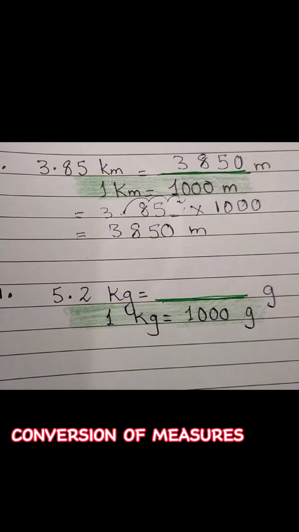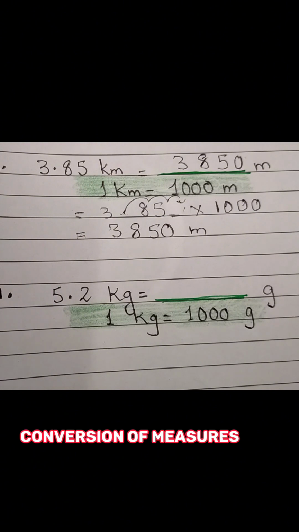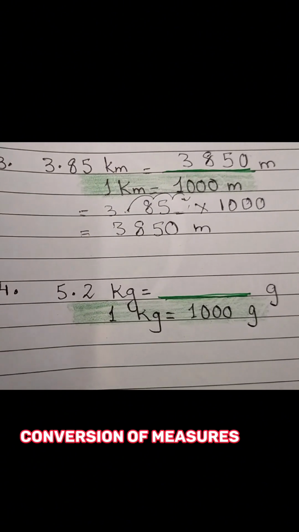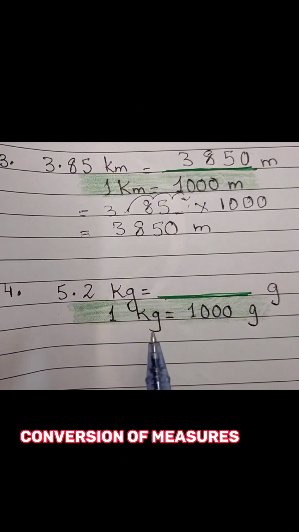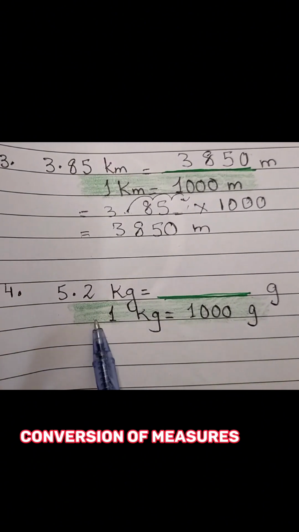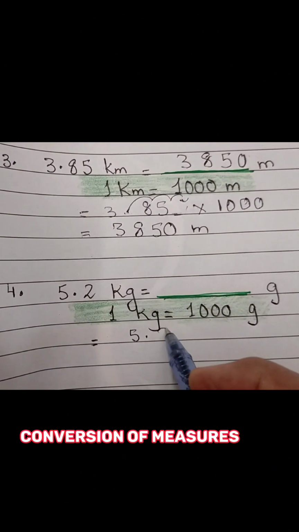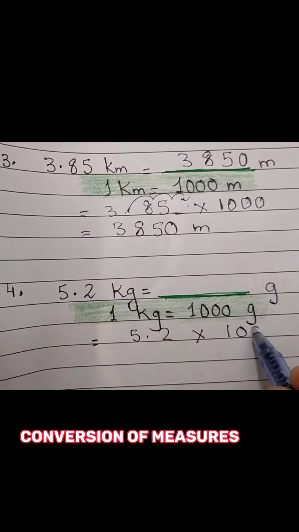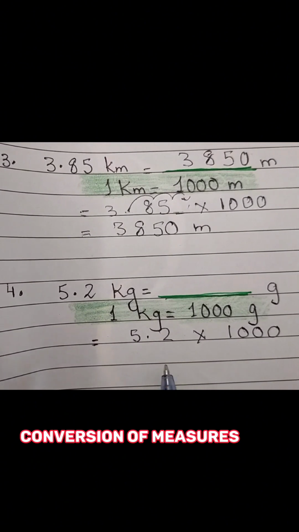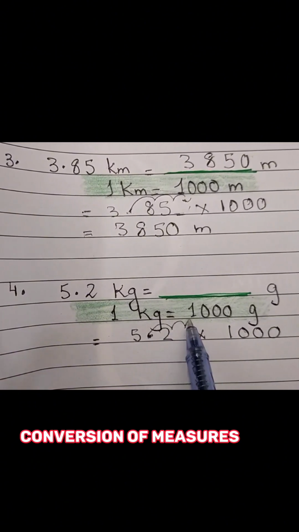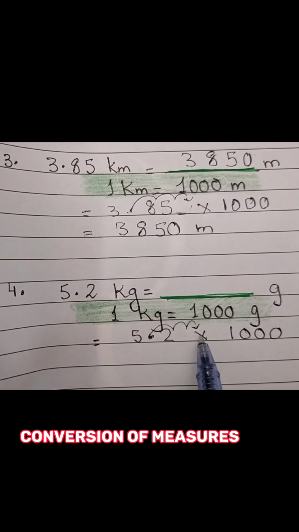Let's do the working. Simple again. Since we are converting kg to grams, we will multiply the figure 5.2 by 1000, since it is 1000 grams. Now have a look at the decimal point here. How many zeros here? 3 zeros. And I have only 1 place here. My decimal point will shift 1 place, 2 places, and the 3rd place. It's going to come somewhere here.